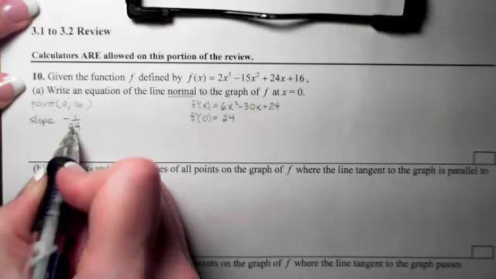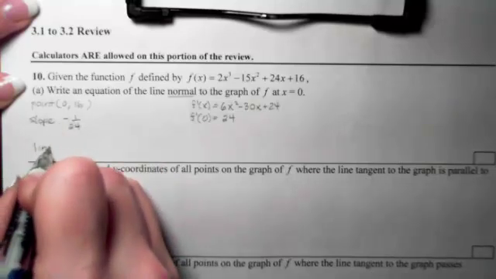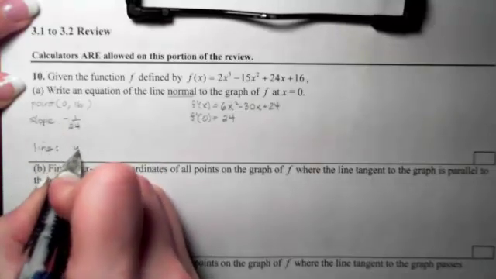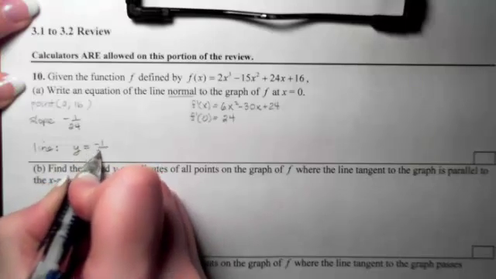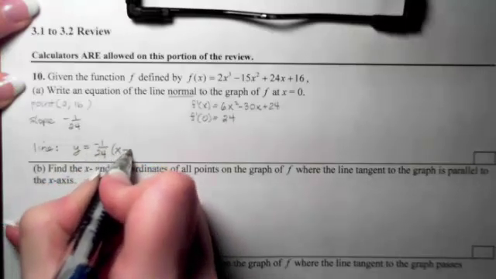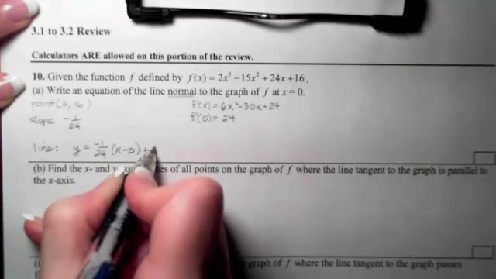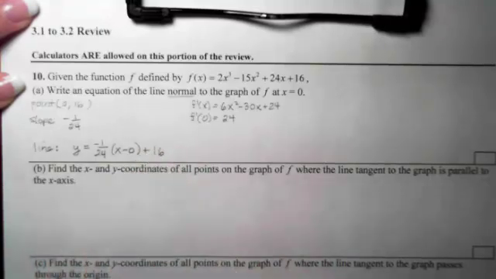Once we have the point and we have the slope, we can write the equation of the line, which is y equals the slope times x minus the x-coordinate plus the y-coordinate.